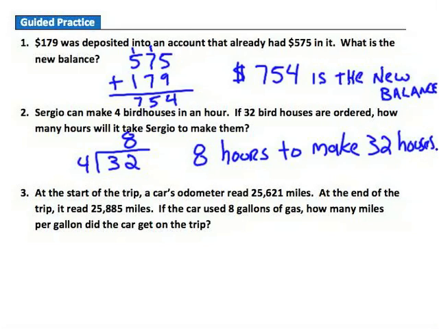Question 3. At the start of the trip, a car's odometer read 25,621 miles. At the end of the trip, it read 25,885 miles. If the car used 8 gallons of gas, how many miles per gallon did the car get on the trip? Well, again, we're looking for miles per gallon, which means miles divided by gallons. So we need to find the miles this car drove on the trip. So we take the ending odometer reading, and we subtract from that the beginning to tell us how far this car drove on this trip.